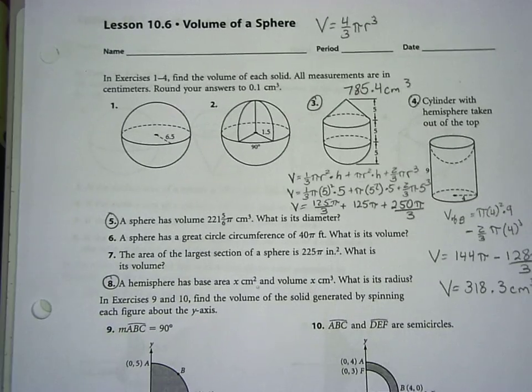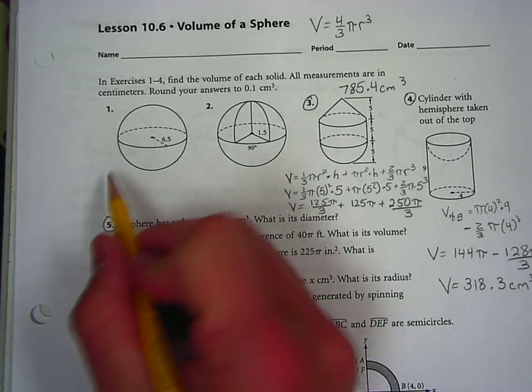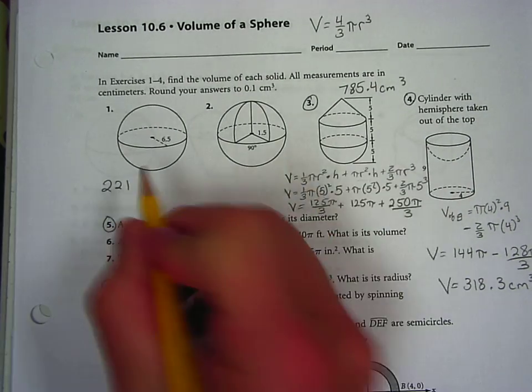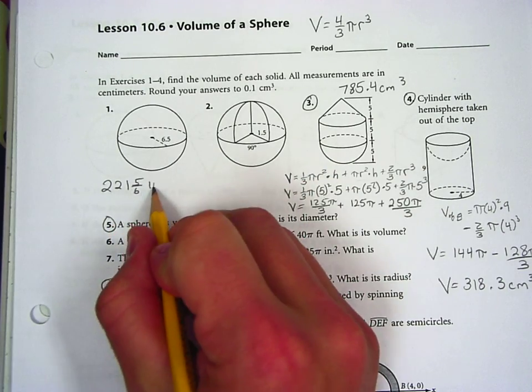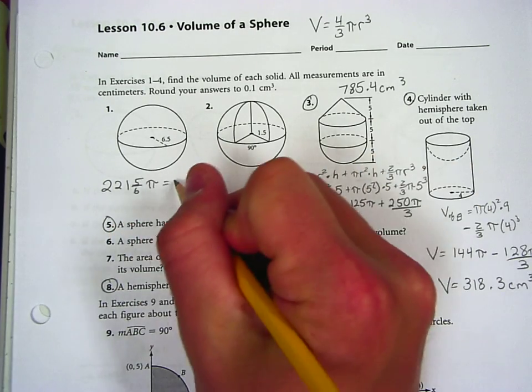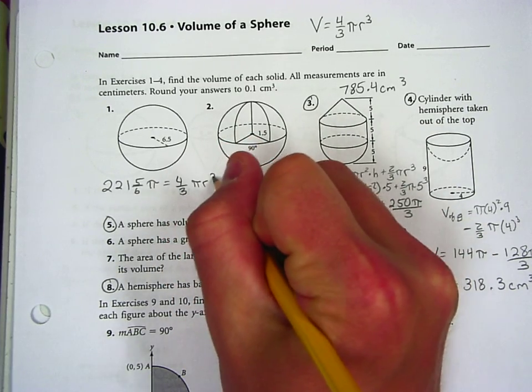Now let's take a look at 5. A sphere has a volume of 221 and 5/6 pi centimeters cubed. What is the diameter? So we know 221 and 5/6 pi equals 4/3 pi r cubed.